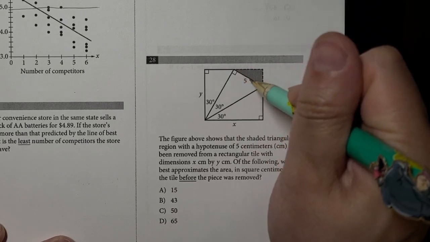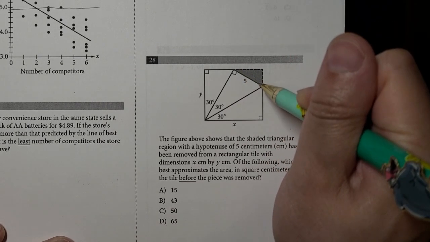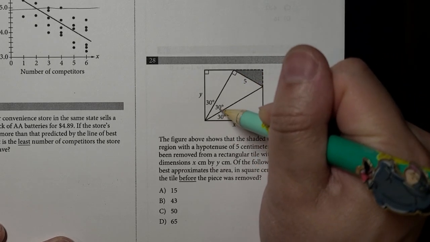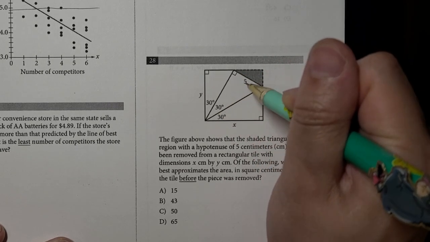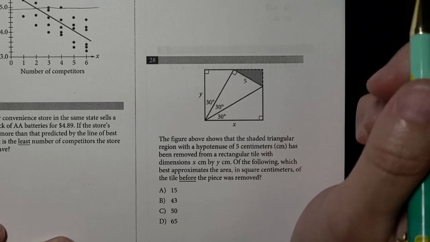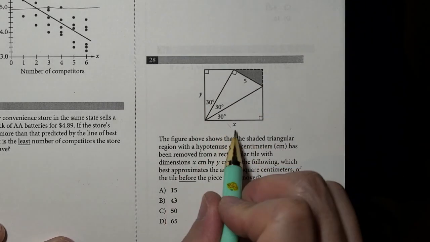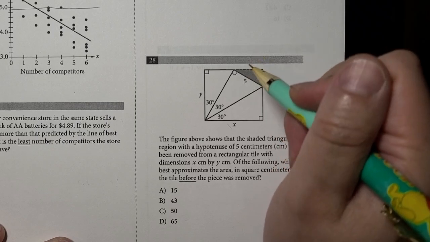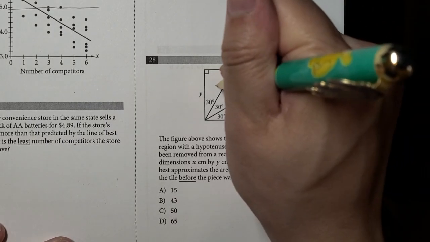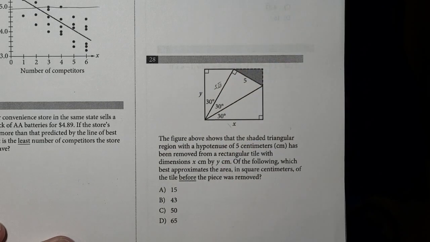Okay, so if this side is 5, and because this is a right triangle with a degree of 30 over here, so this one's 60. If this is 5, how would that help us? We need to get y and x. So let's find this side then. This side would be 5 root 3.